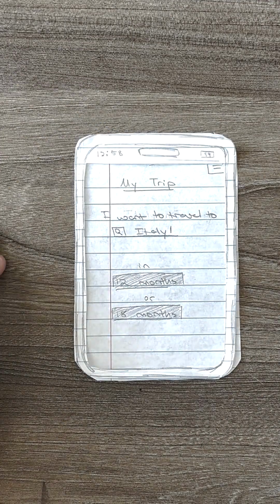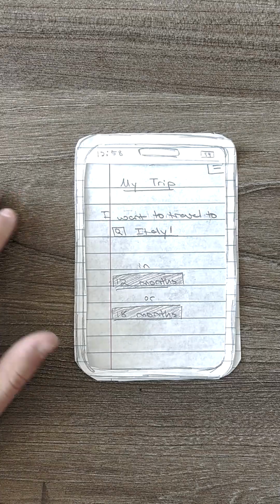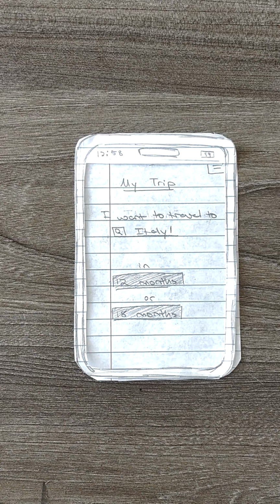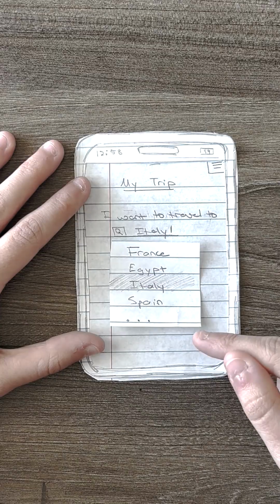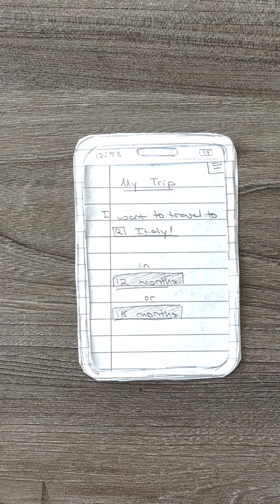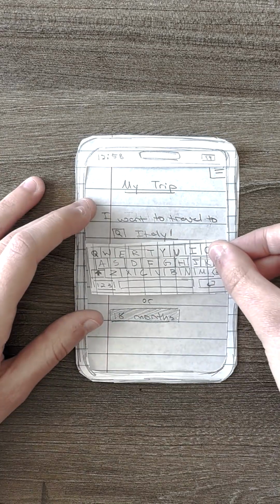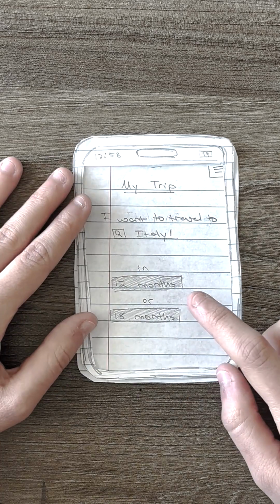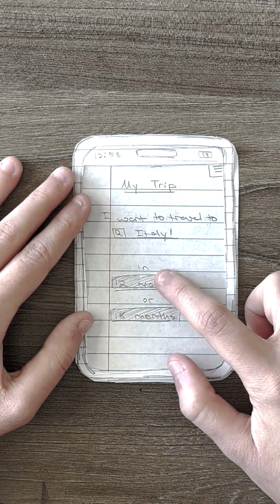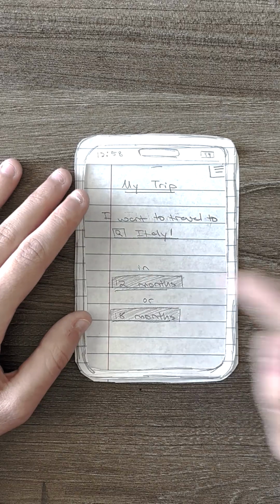So the next page is going to be called My Trip, and you're going to say that you want to pick a trip, travel somewhere, so you can either search it and there's going to be a drop-down menu and you can choose Italy, or there will be like a keyboard that you can type what country you want. And then you're going to say, I'm going to go there in about 12 months or 18 months. In this example, we're going to do 12 months.